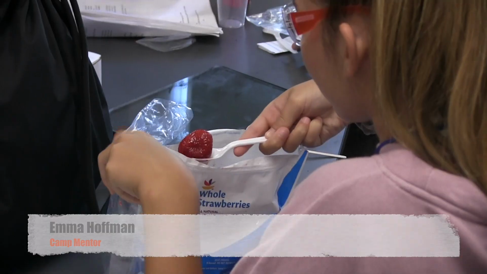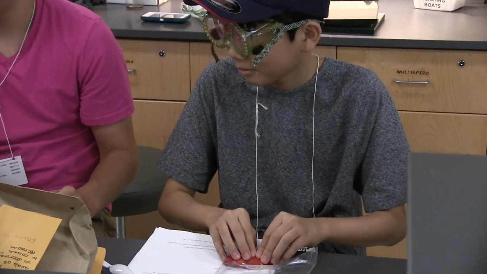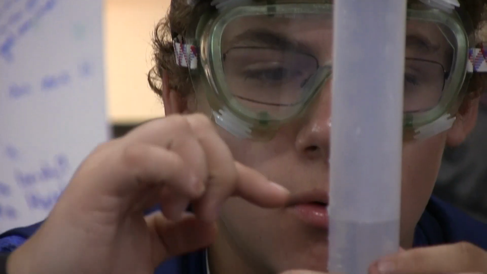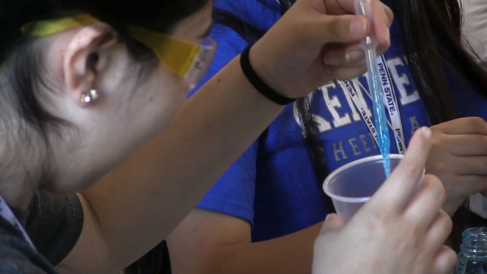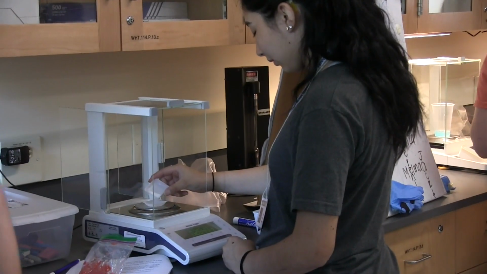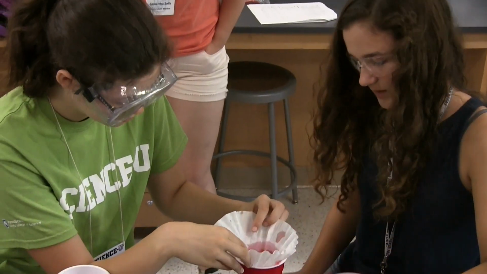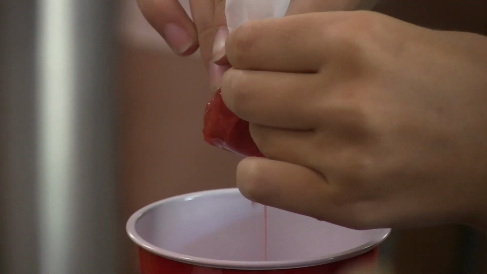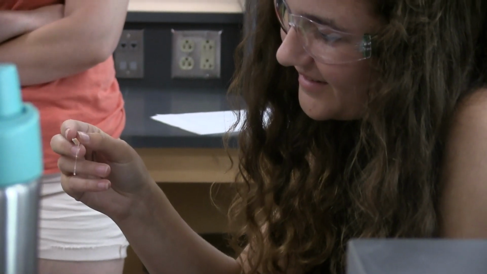So this morning we practiced extracting DNA by using strawberries and mashing them up and extracting the DNA from them. After they got a little practice with that, the teams got to choose what DNA they wanted to utilize from the crime scene so that they could extract any DNA from the blood samples so they could test it to get the results back to see, to solve the mystery.